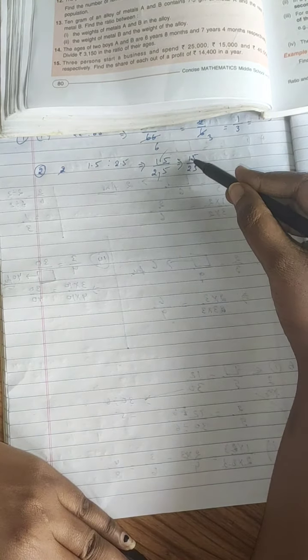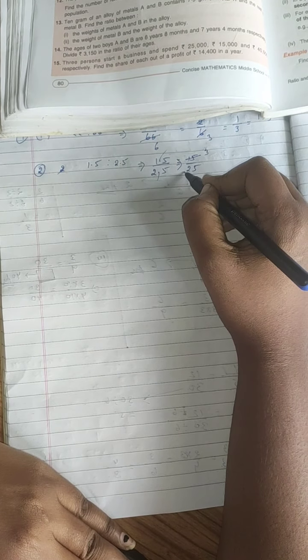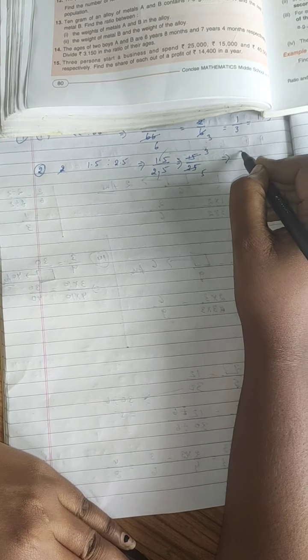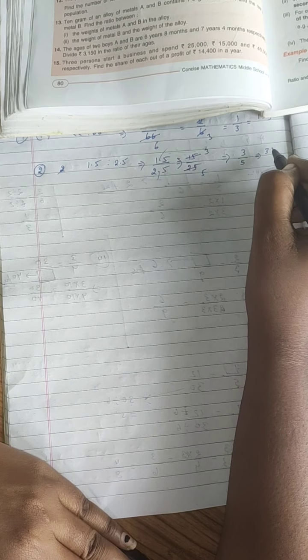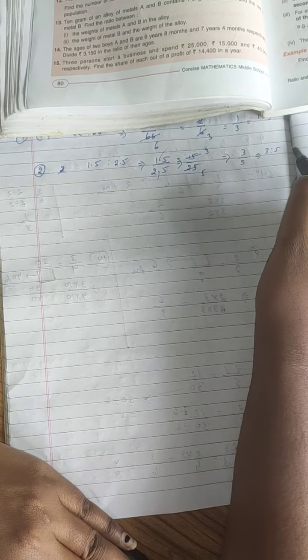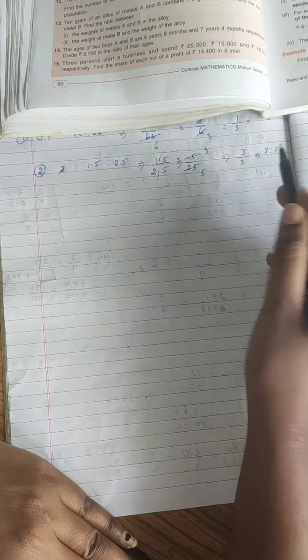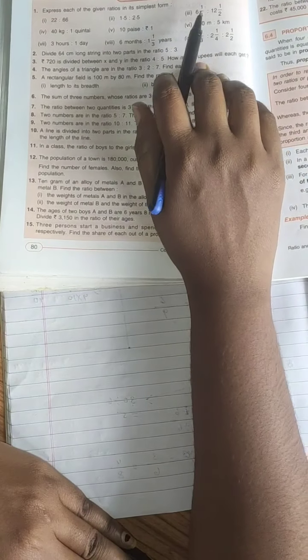So here both are coming in the table of 5. In the table of 5, 15 comes how many times? 3 times. And in the table of 5, 25 comes 5 times. So the answer will be 3/5. And the ratio 3:5. So the simplest form of this is 3:5. Now let's do some other question.